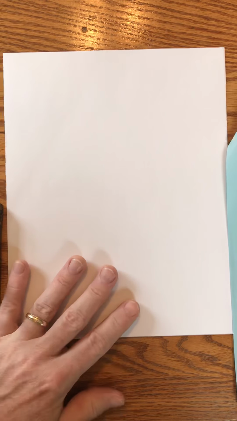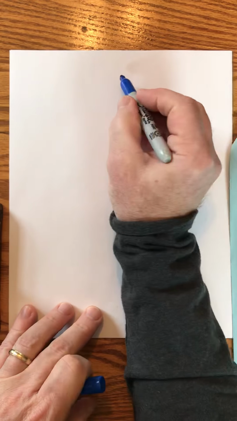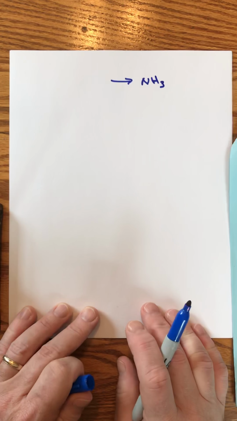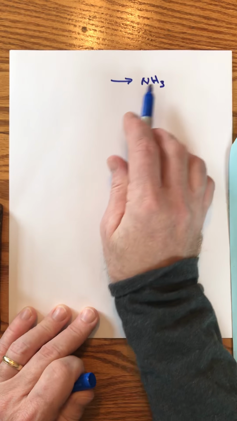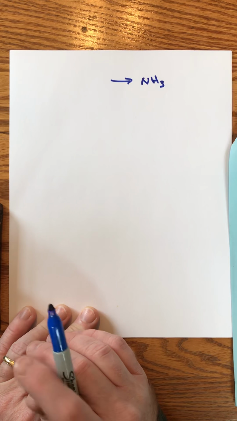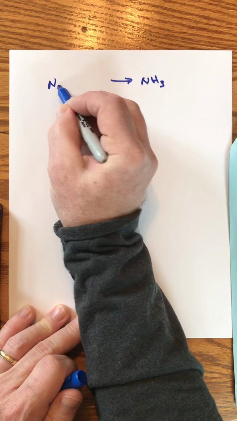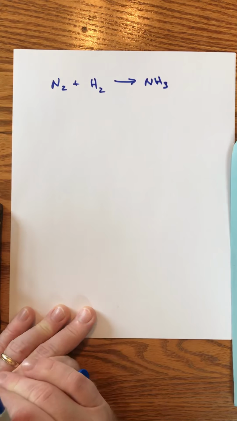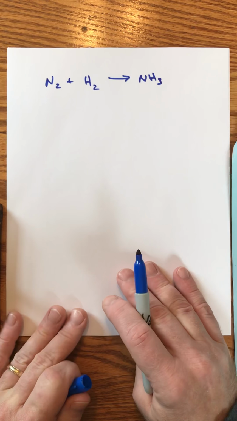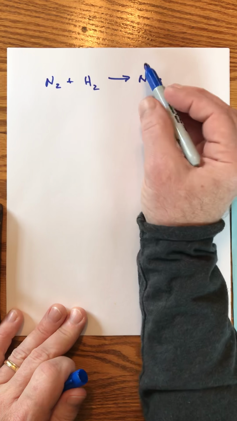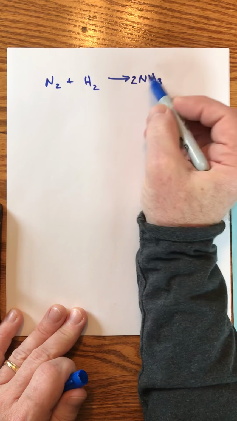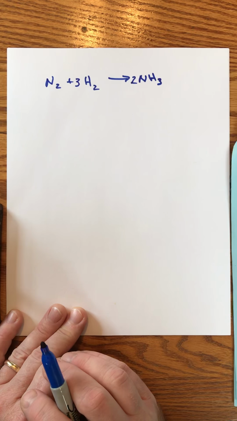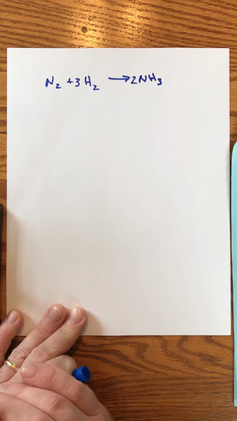So it says we're forming 1 mole of ammonia. Well, look at the elements that are in ammonia. You've got nitrogen and hydrogen. They are both diatomic, so nitrogen comes in pairs when it's by itself, and hydrogen comes in pairs when it goes by itself. Now if I go to balance this equation, I need 2 nitrogens over here. Well, that gives me 6 hydrogens, so I need 3 here. Okay, so I've balanced the equation, but now I've formed 2 moles.